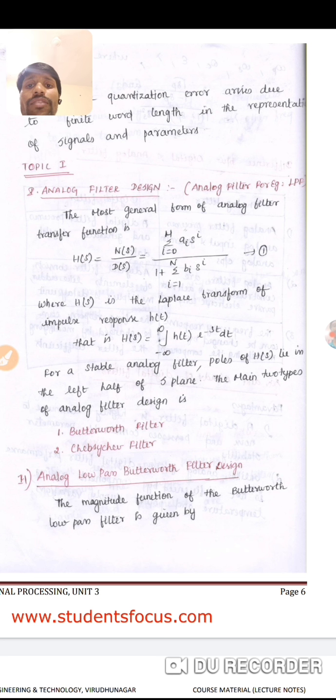The transfer function of the analog filter is given by H of s. As I said earlier, Laplace transforms are used for the continuous analog filters, and Z transforms are used for the digital.